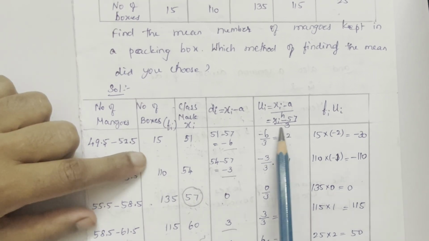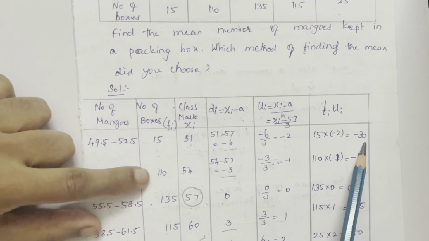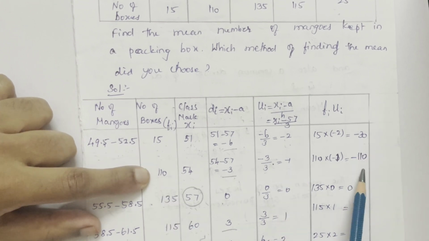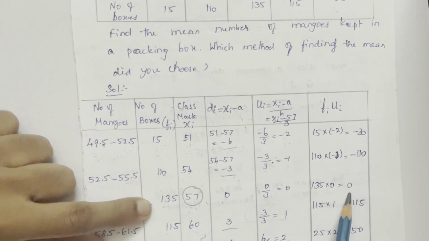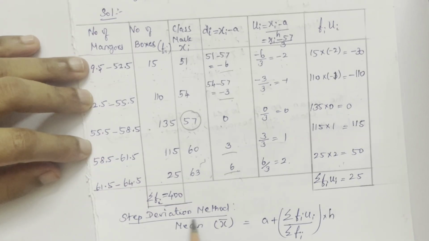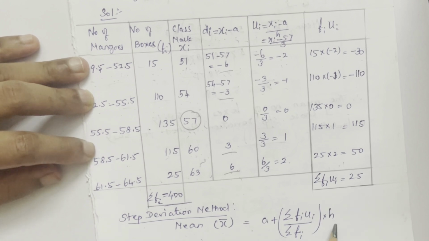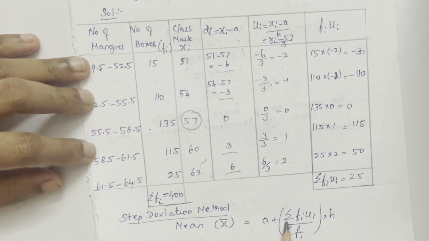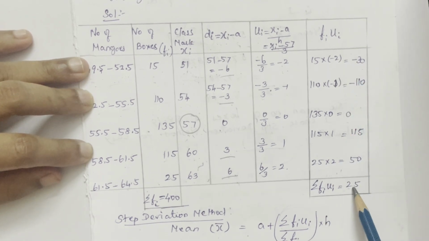Now we have to multiply fi and ui. 15 into minus 2 is minus 30. 110 into minus 1 is minus 110. 135 into 0 is 0. In the same way we have to multiply fi ui. According to the step deviation method, the formula for finding the mean is a plus sigma fi ui by sigma fi into h. So we need sigma fi ui. So we have added fi ui, that is 25.